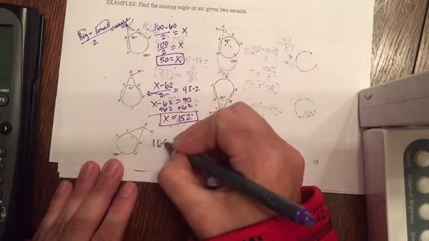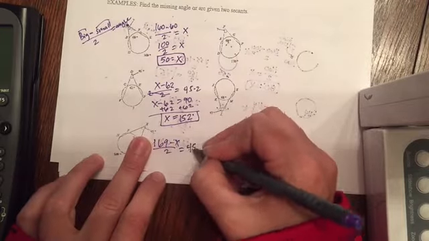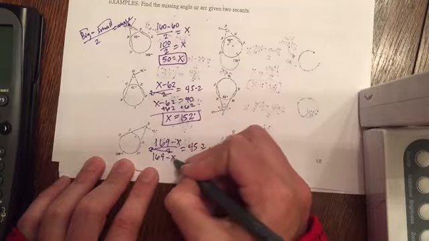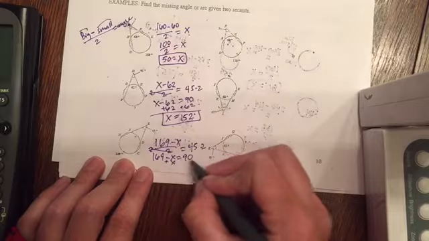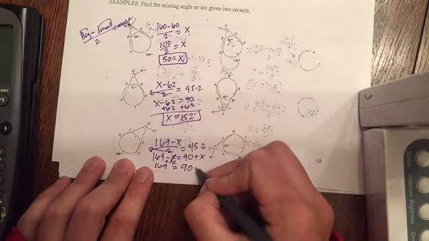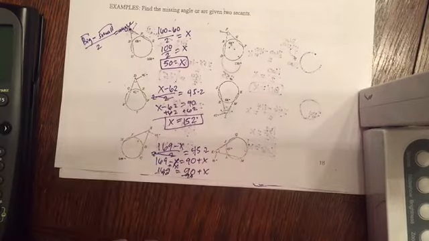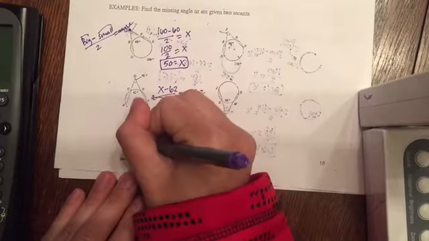Big arc minus the small arc divided by 2 equals the angle. Times it by 2. I'm actually going to add the x over. That gives me 90 plus x, then I can minus the 90. It's a little bit easier. So then I get 169 minus the 90. And then 16 minus 9 is 7.